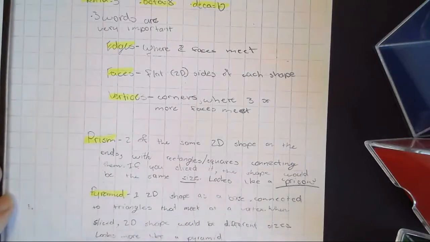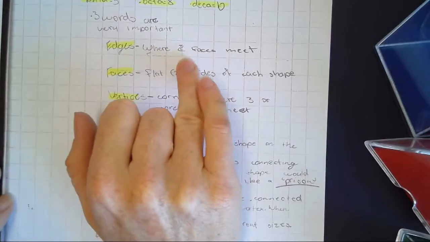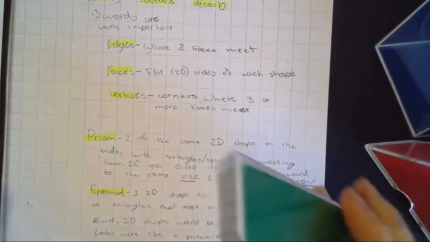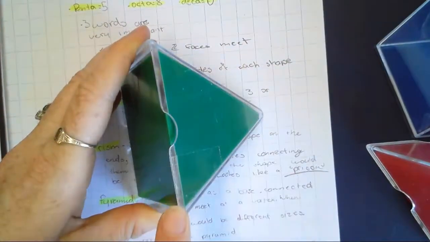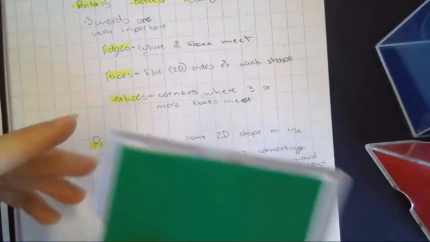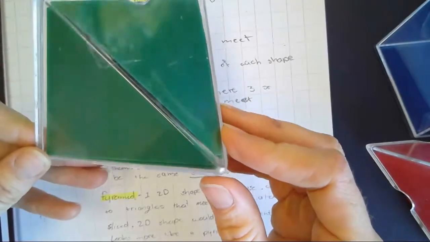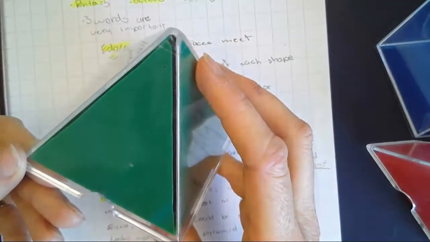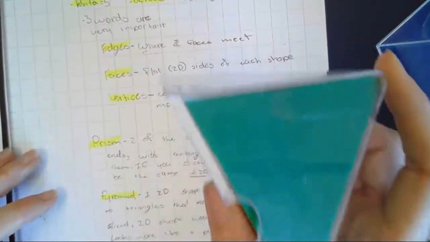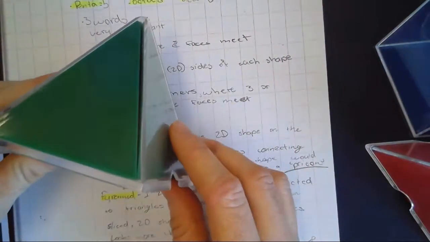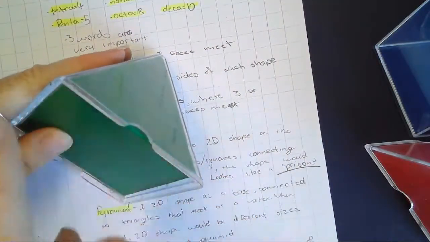Okay, so three words that I'm going to be using a lot today. Edges, where two faces meet. So if I've got my shape here, I'm talking about this face meeting this face, and this is the edge, along here. Faces are the flat 2D parts of the shape. Some shapes will have more than one kind of 2D shape face. Others will have them all the same kind of shape. We'll talk about that. And vertices are the corners where three faces meet. So 1, 2, 3. That's one vertex.